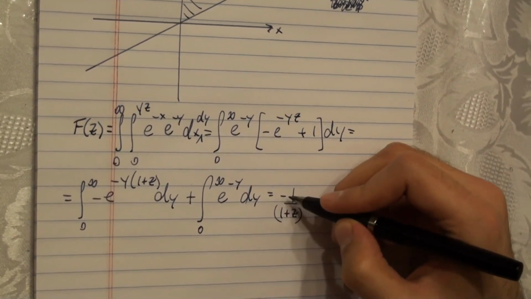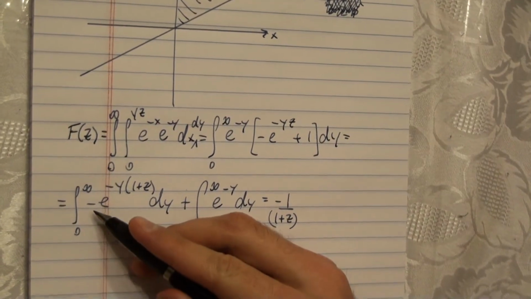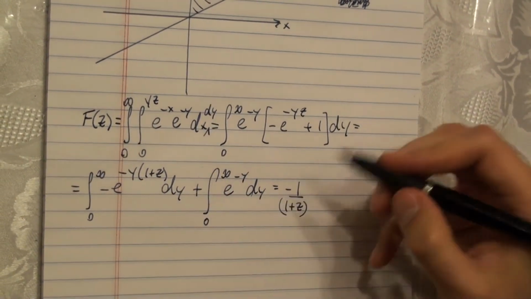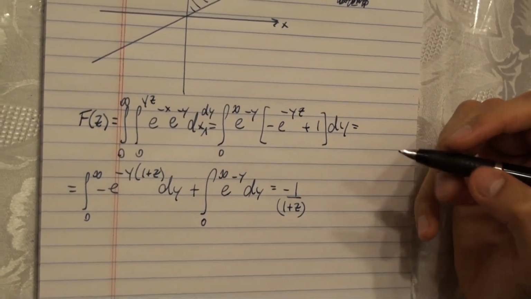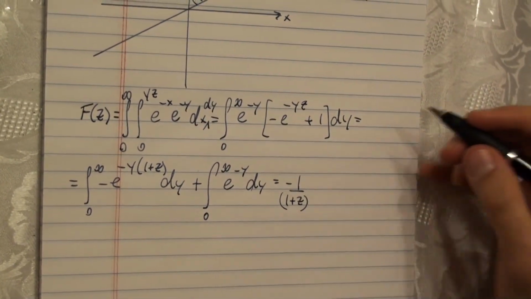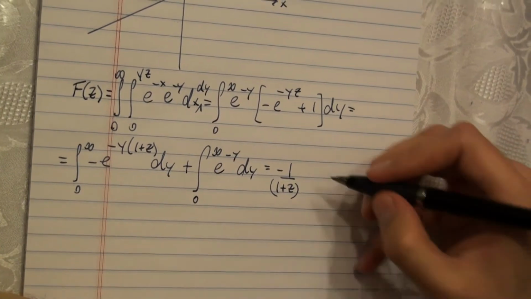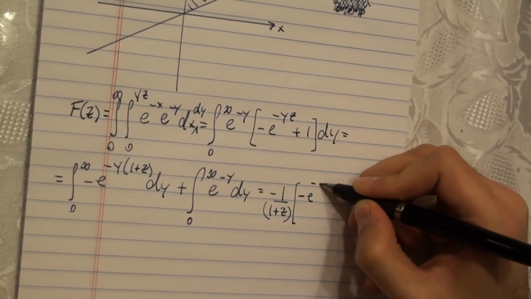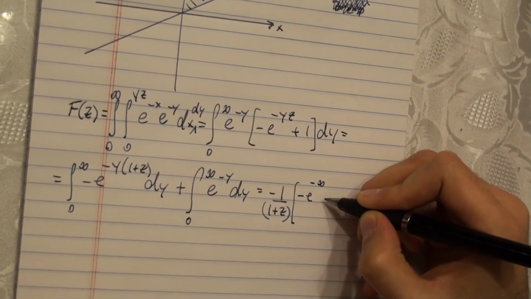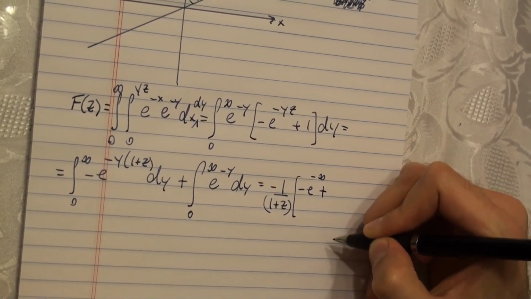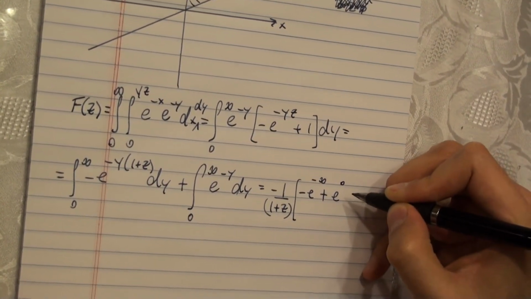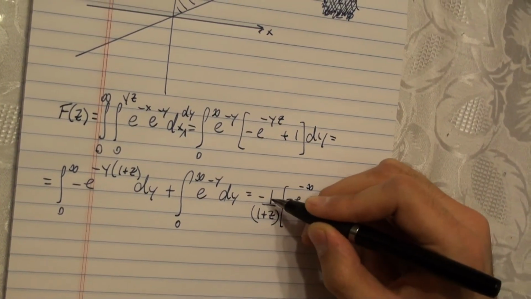But we still have this minus here because we have another minus. So it's going to be this times e to the 0, which just becomes 1. I'll write it more explicitly. We have minus e to the minus infinity, and then minus minus becomes a plus, and then we have e to the 0, so it just becomes 1. But this minus survives.